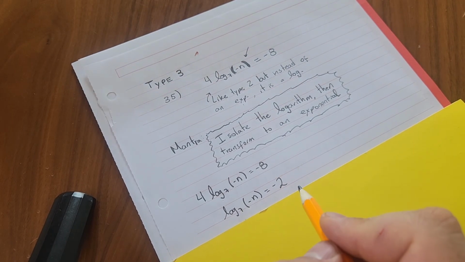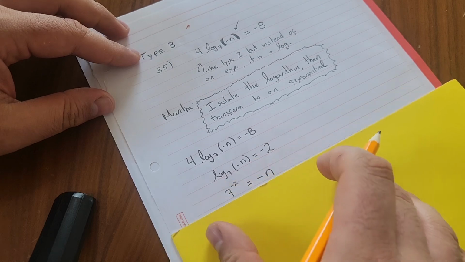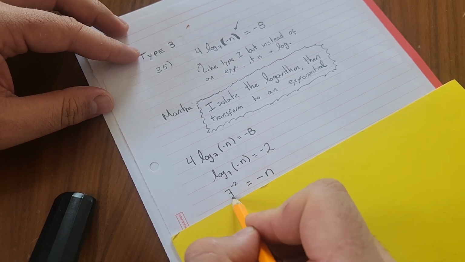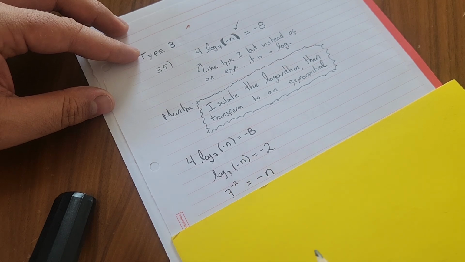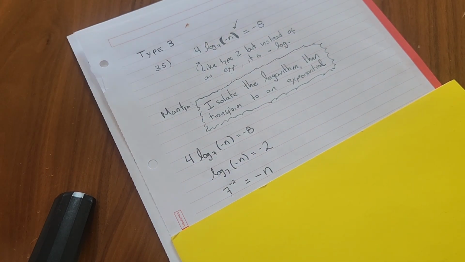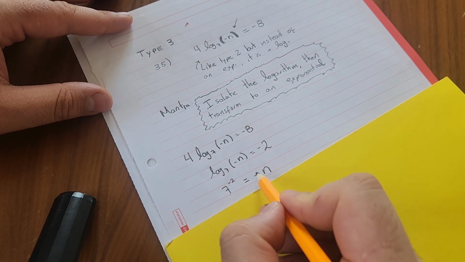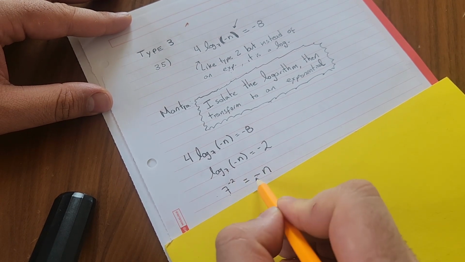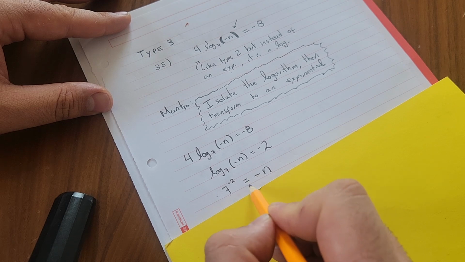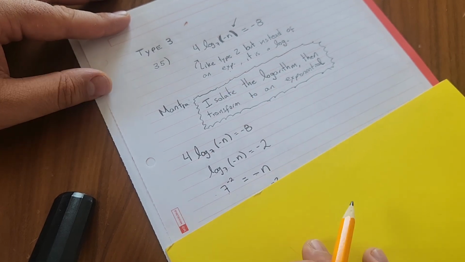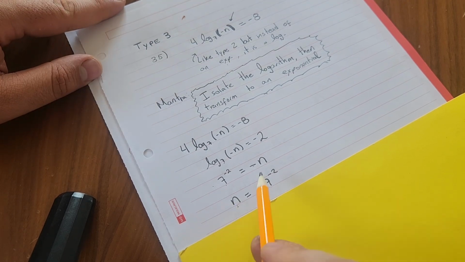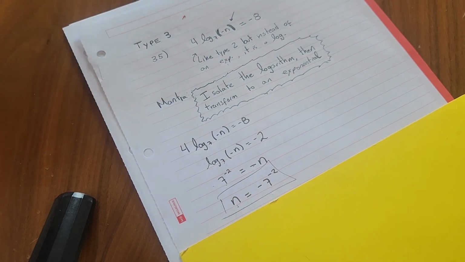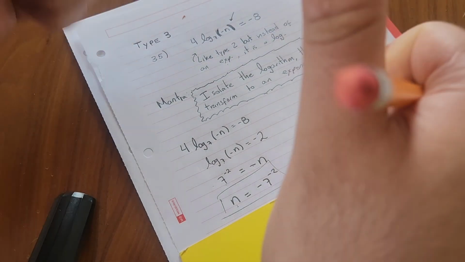Now that I have it written as a logarithm, I want to write it as an exponent. So my base is 7. 7 to the power of the exponent -2 equals the argument -n. Now, please don't be afraid. Now, I just move the negative to the other side by dividing by -1 on both sides. And then I flip because I like having my variables on the left. So this would be my answer. If you want to write it as a fraction, as -1/49, that is also okay, very good.